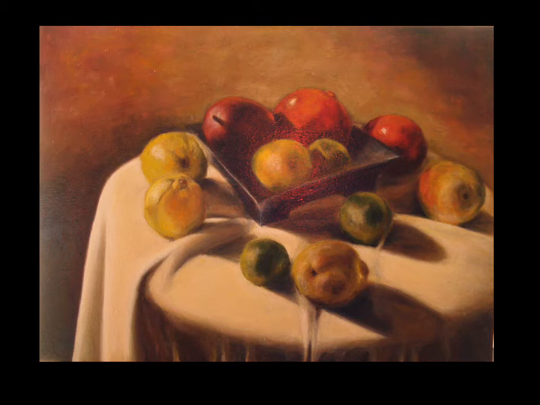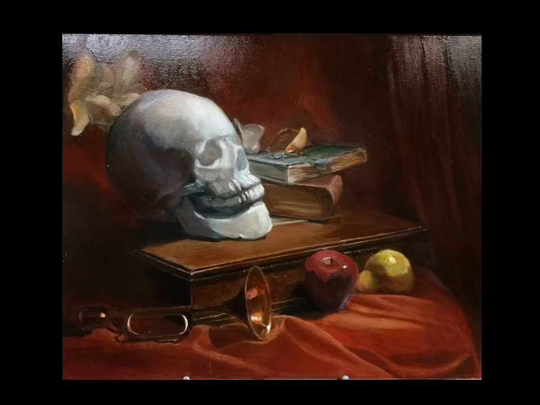Once we start that module, you'll see in the lecture that I've got examples of the monochromatic paintings. The monochromatic paintings are basically done with black, umber and white, and you paint your entire painting being true to the values that you need to represent. And then all of the rich color that you're seeing here is what we do later on in the semester when we use transparent pigments.